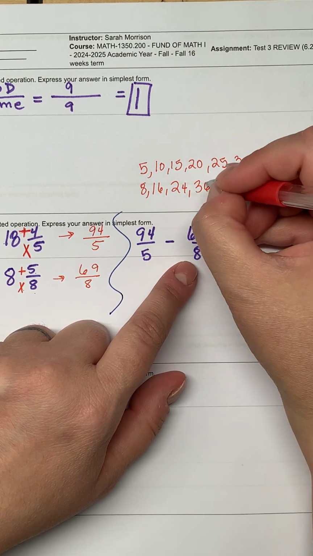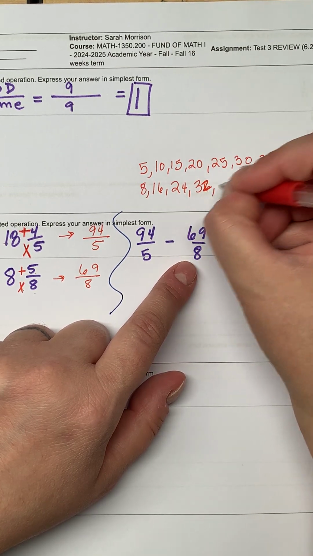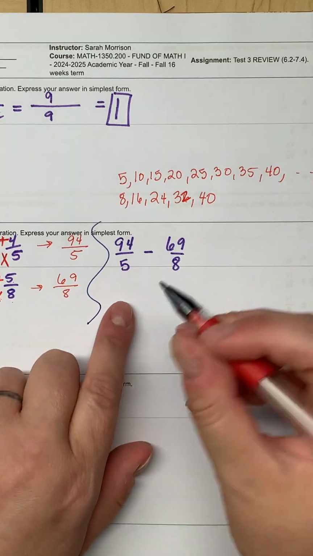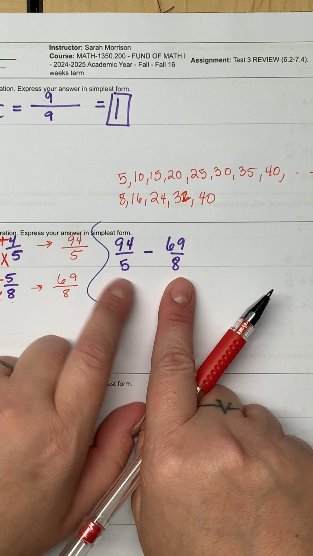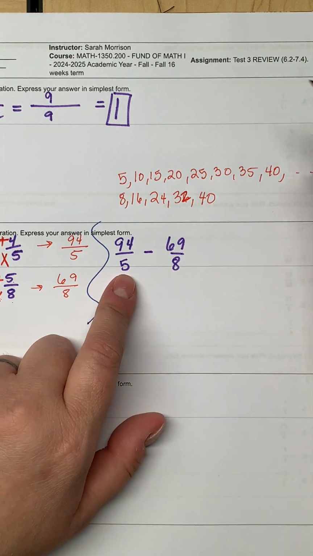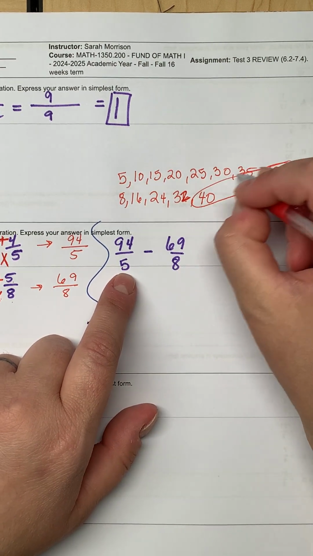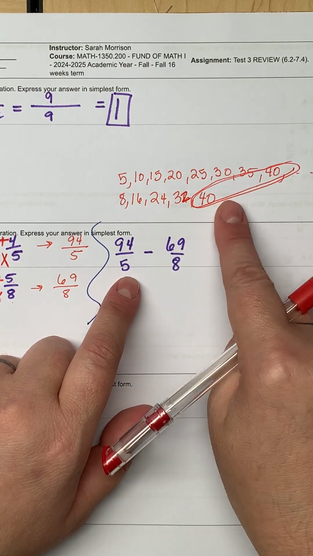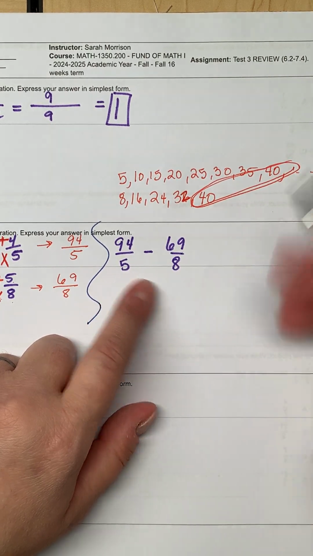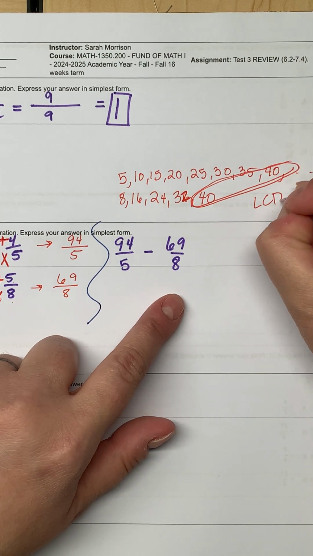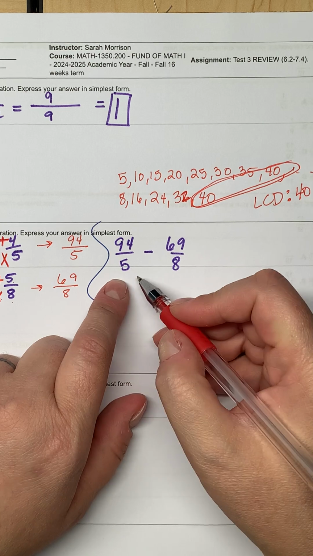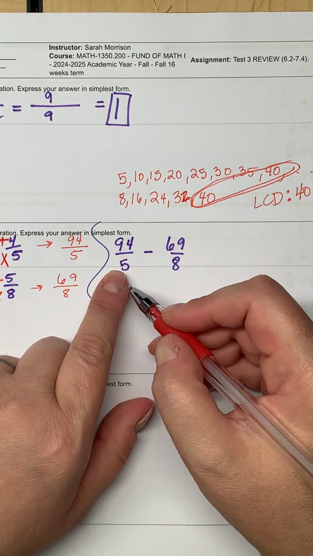36. Nope, that's wrong. 32, 40. There we go. Okay, so I wrote out all the multiplication facts of the bottoms, and then whatever is the smallest number in common between both lists, and this time it was 40, that's going to become your LCD. That means we need to get a 40 on the denominator.